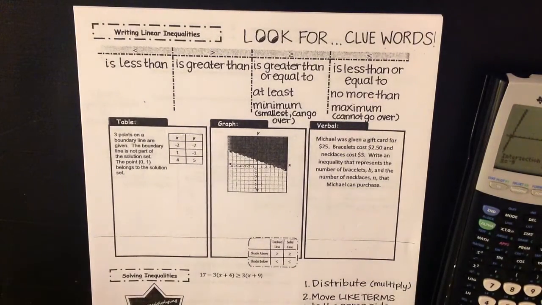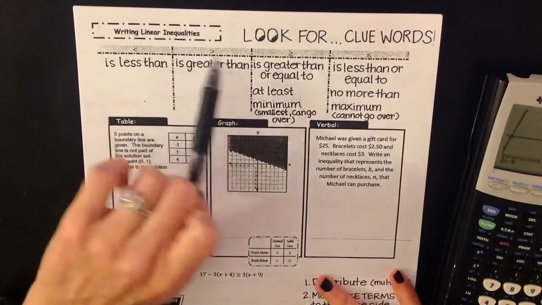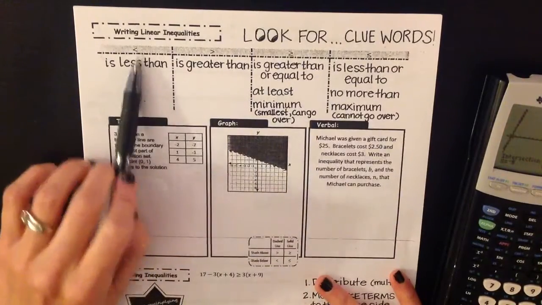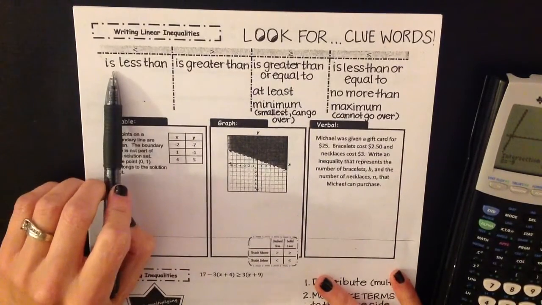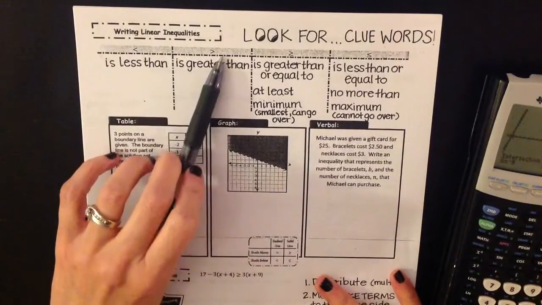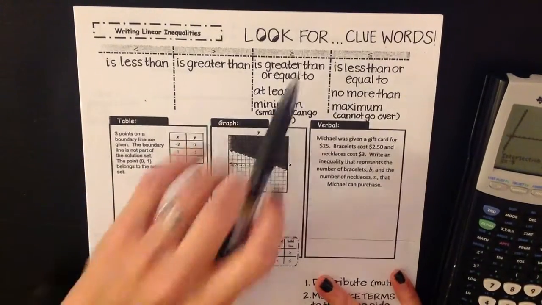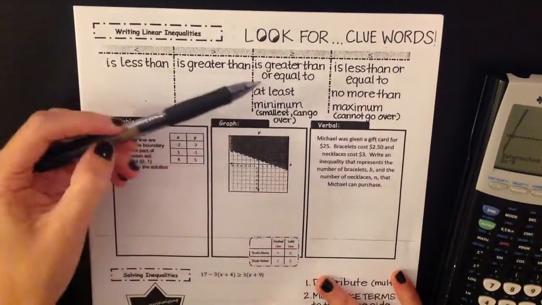Okay, now we're going to talk about linear inequalities. Some things you need to look for are clue words that tell you what inequality symbol to use. Less than, typically they're going to use is a less than. Is greater than, it's going to be for your greater than sign. Greater than or equal to has a few more on the list.